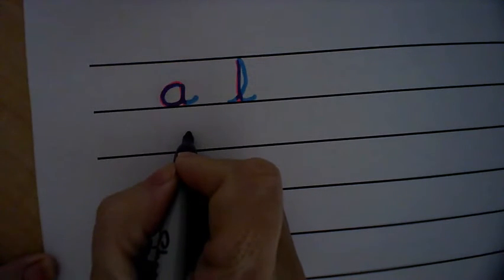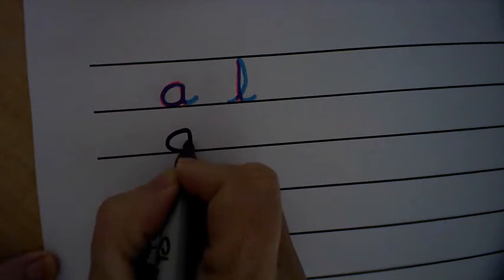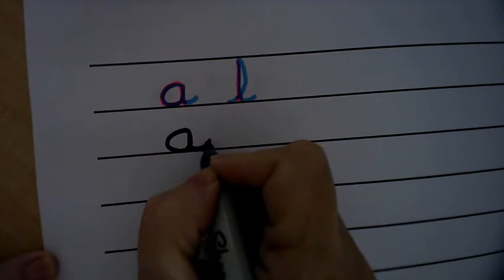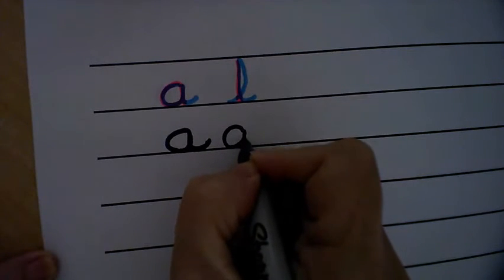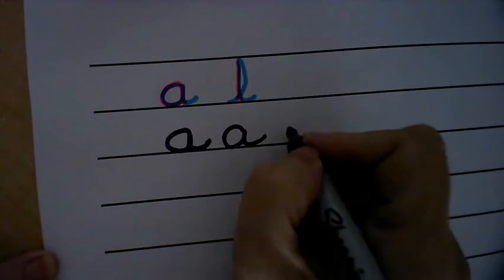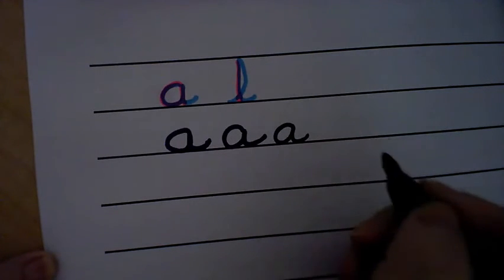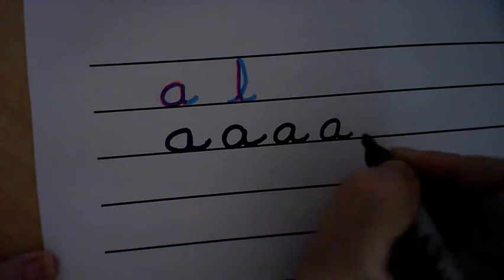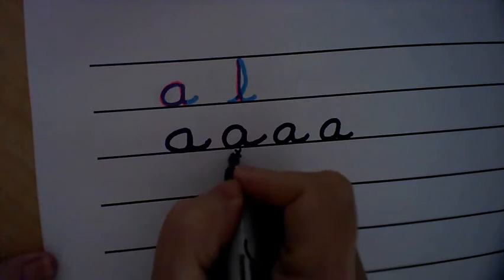Start at 2 on the clock, come around, and end with a small upswing. I think my second one is the best.